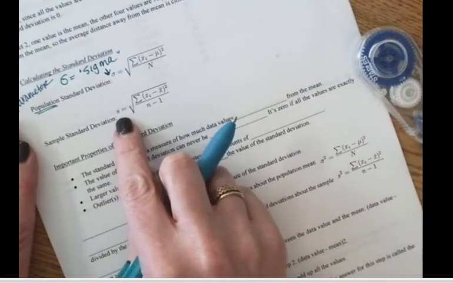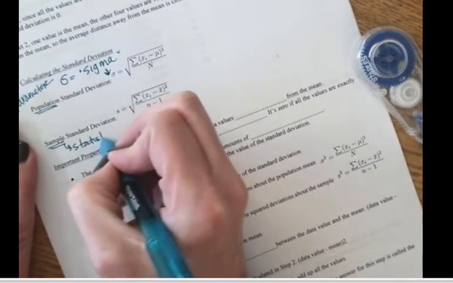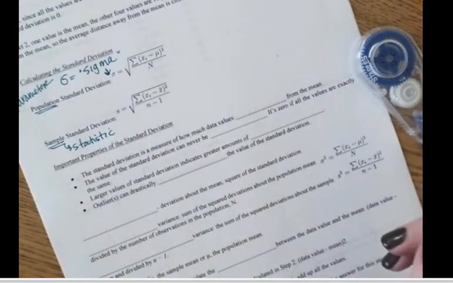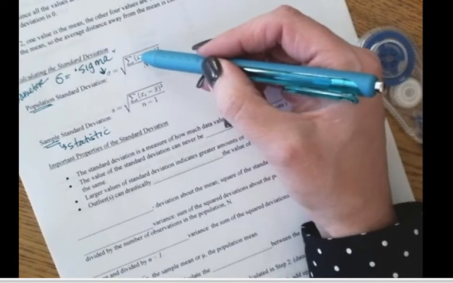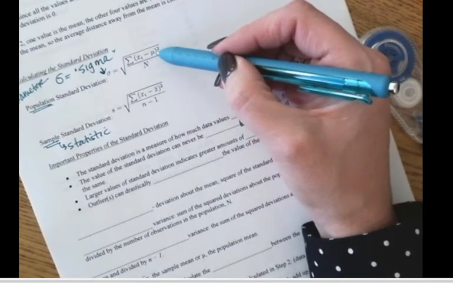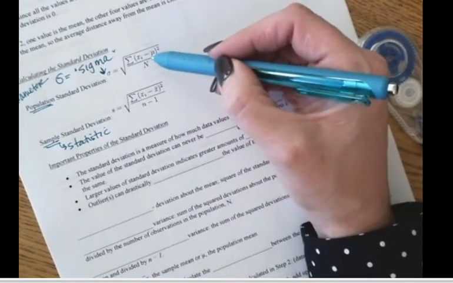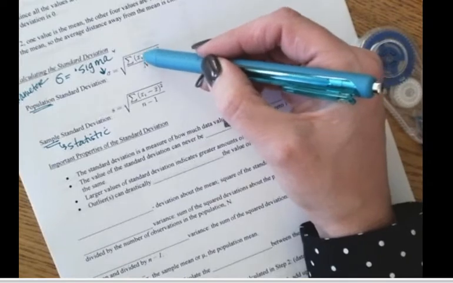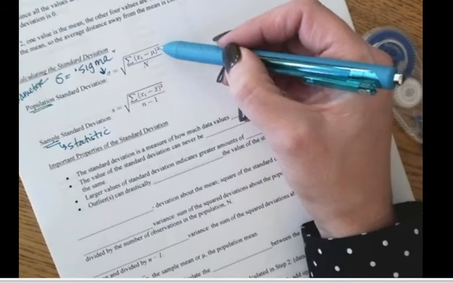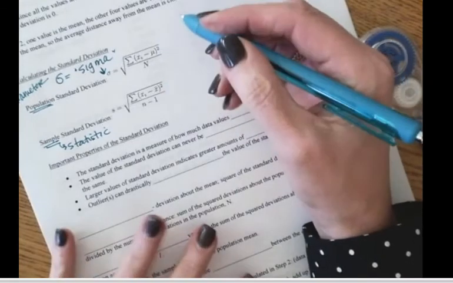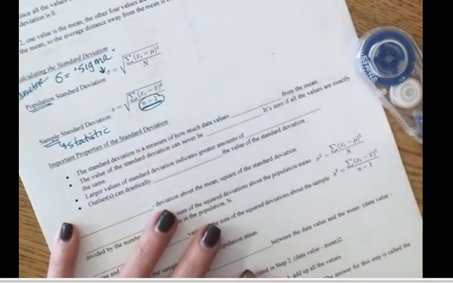Now the other formula is the sample standard deviation, meaning it is a statistic, because it came just from the sample. I want you to notice what's going on in these formulas. It's the sum of each piece of data minus its mean, and you square it. So you add all those up, divide by the total, then take the square root. I'm going to walk you through some of these problems. Now, notice the difference between this formula and this formula. The only thing that's changing here is n minus 1. That does make a difference in your answer.